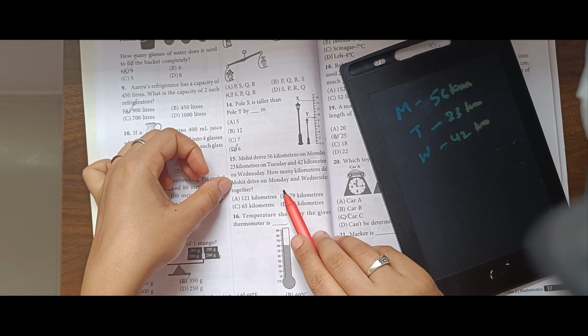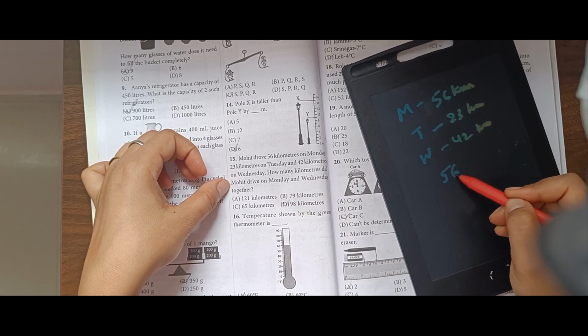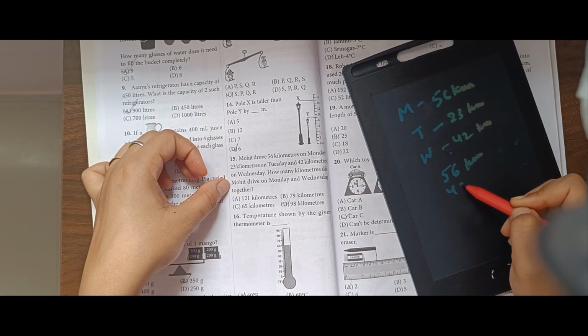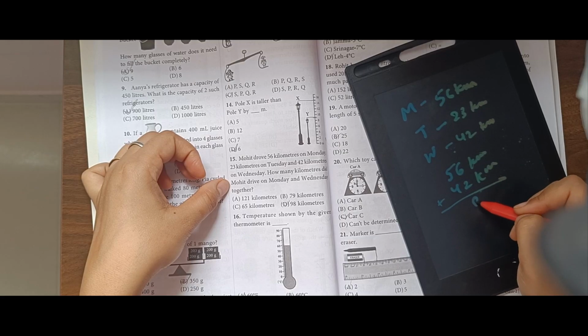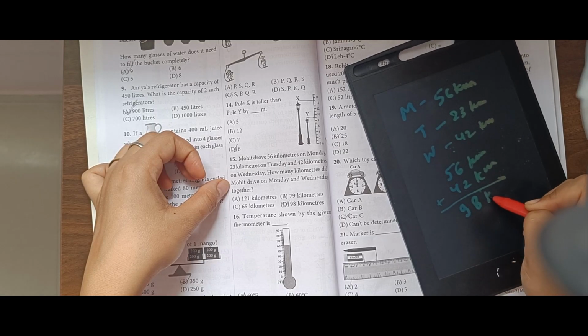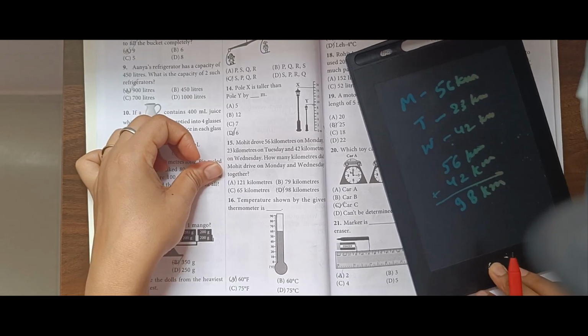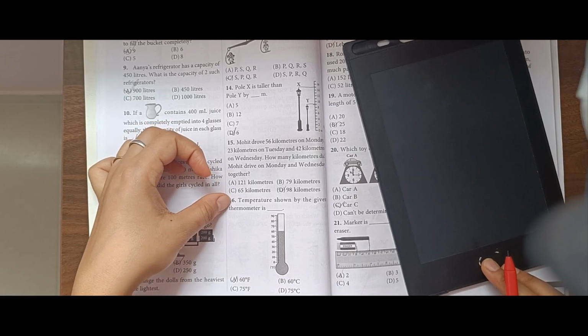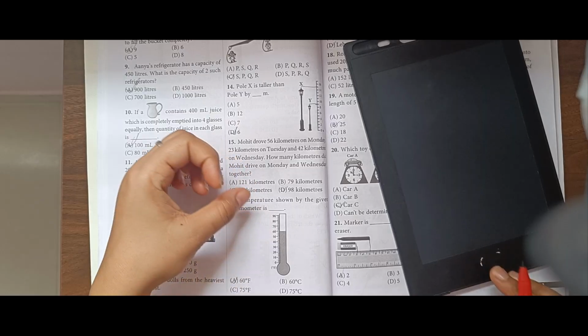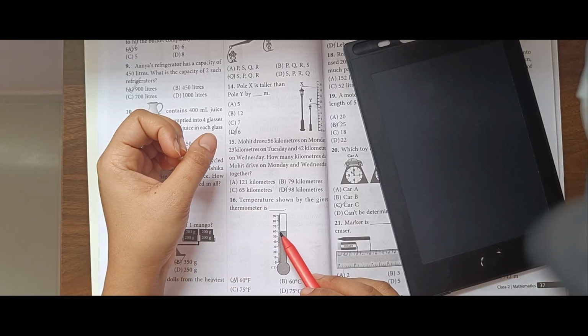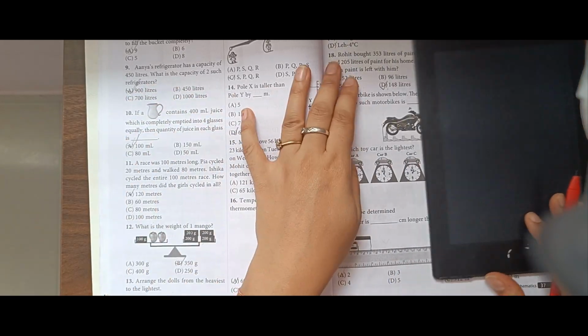We only need to add the Monday amount and the Wednesday amount. 6 plus 2 is 8, 5 plus 4 is 9, 98 kilometers. So the answer is D. Next is, the temperature shown by the given thermometer. It's easy peasy, 60 Fahrenheit.